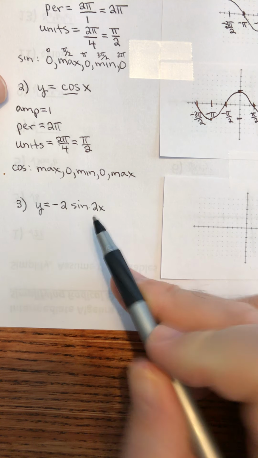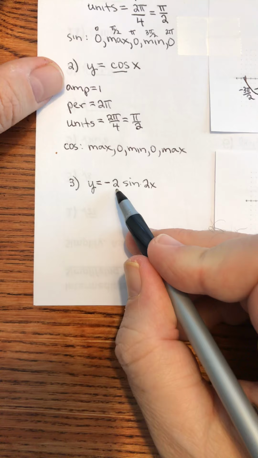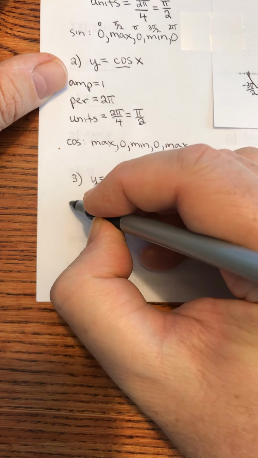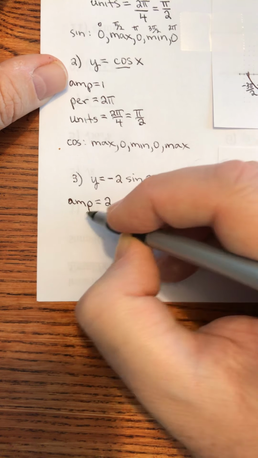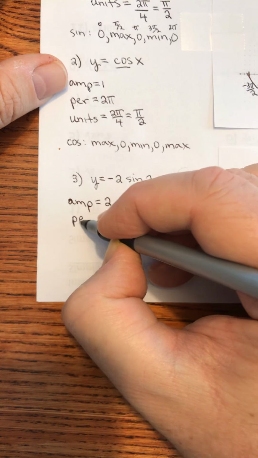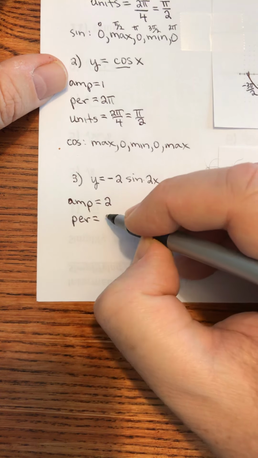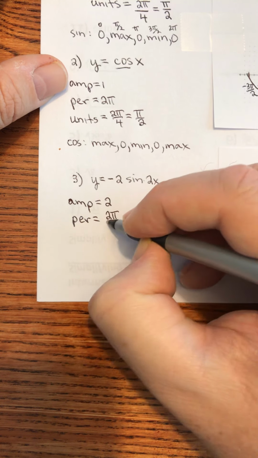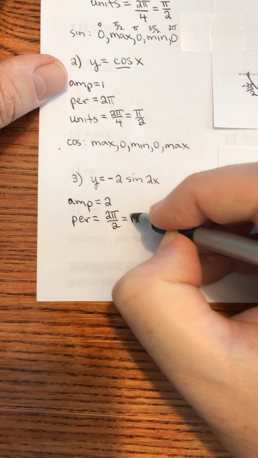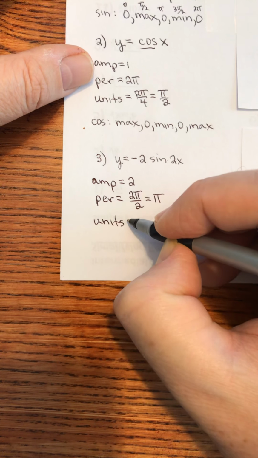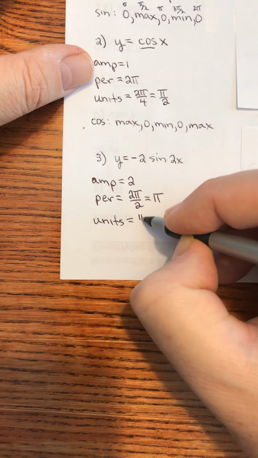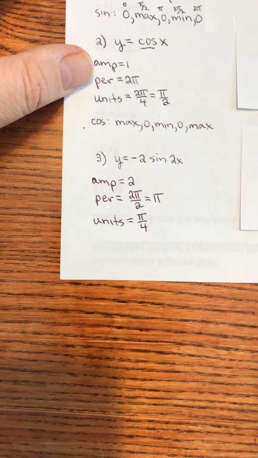Right? Now, just because this has a negative doesn't mean the amplitude's negative, because the amplitude's always the absolute value. So amplitude is 2. The period is 2 pi over the absolute value of 2, so that's just pi. My units now are going to change. I divide by 4 to find my units.